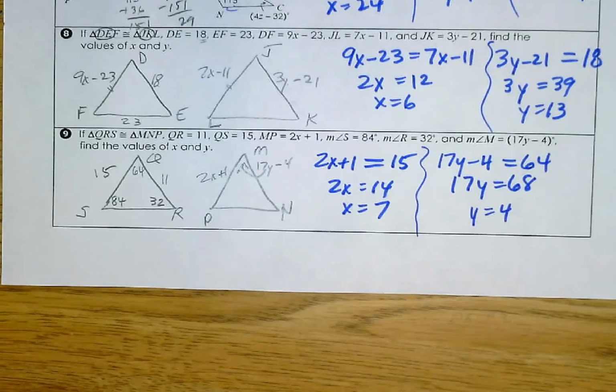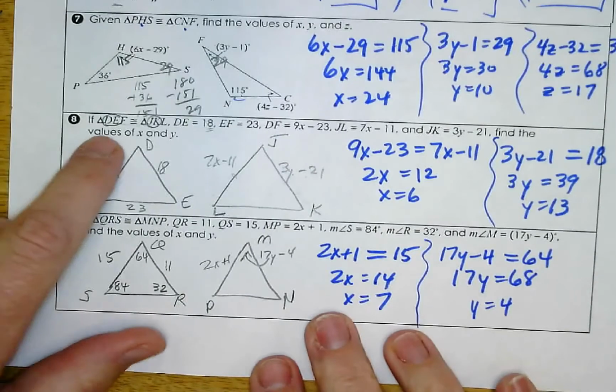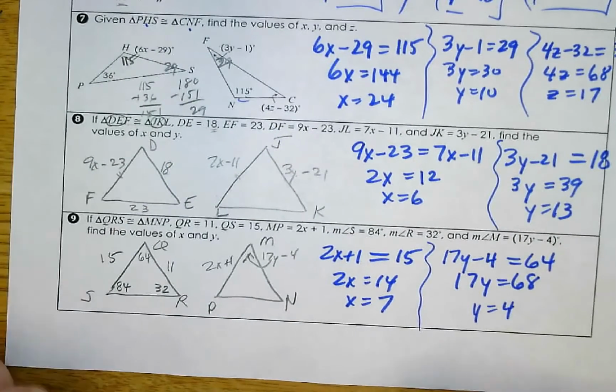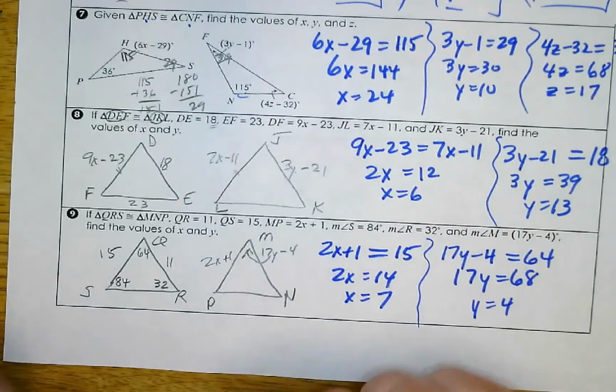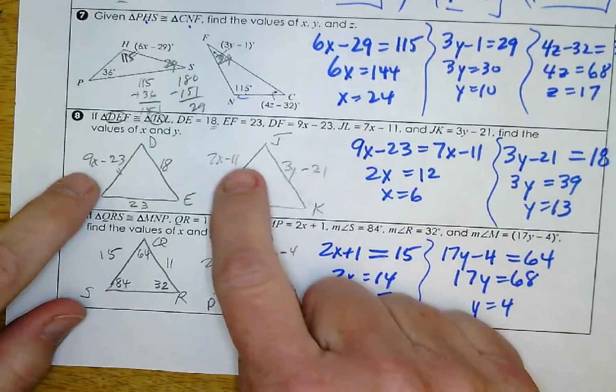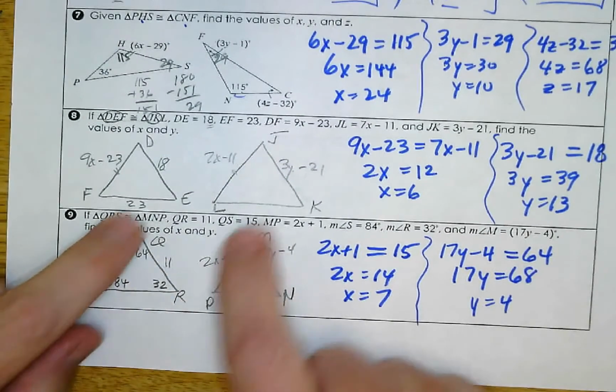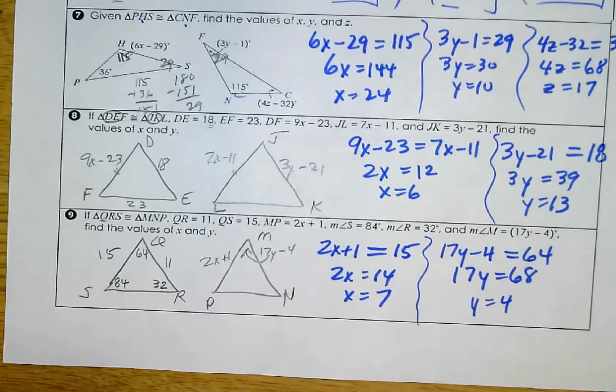So either way that you want to do it, if you just want to look at the congruency statement and figure out what matches what and then find those in your list here, or if you like a visual, you can see it pretty easily which ones match up because they're in the same spots that I've drawn on my picture. So corresponding figures are going to have corresponding sides and angles that are equal to each other.